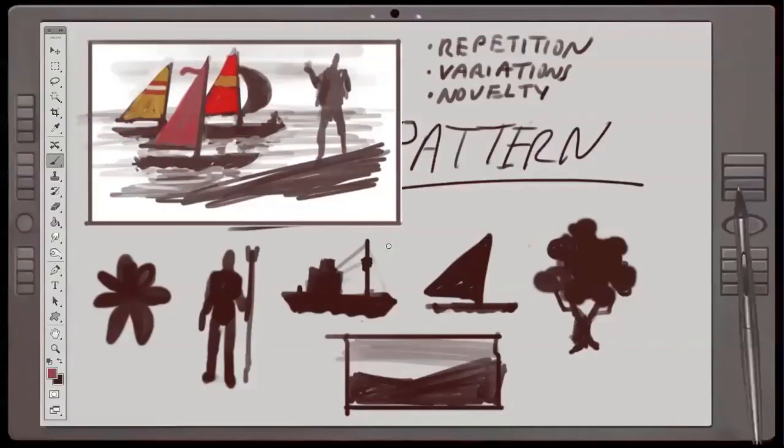So economy has been applied to shapes. I took one shape, this one here, and then I repeated that shape with variations. And then I introduced novelty because of the figure that I added. So I have a limited number of objects and shapes that I'm working with.